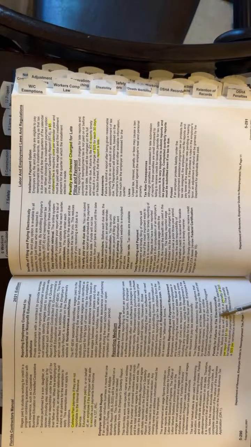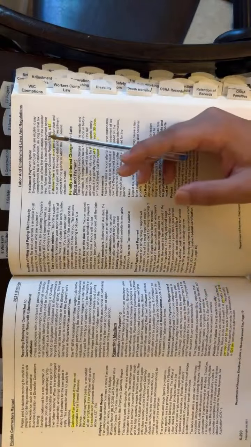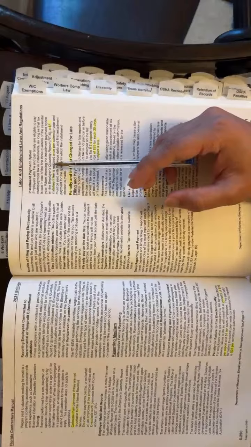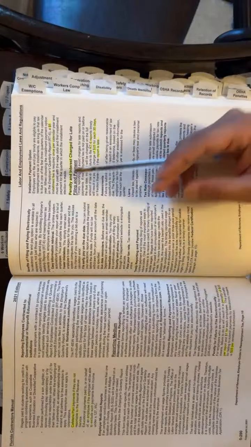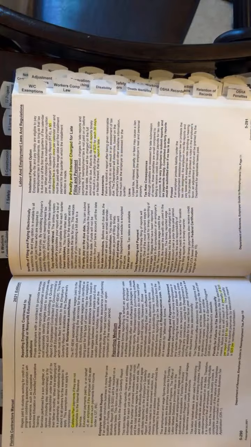Penalty for failure to file electronically. Penalty of $25 per report, $1 for each employee. $25 per remittance submission. Next page, 291, $5 installment fee is required. $25 for each 30 days. Report is late.